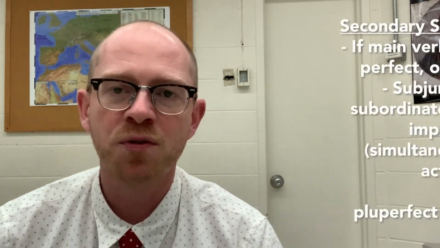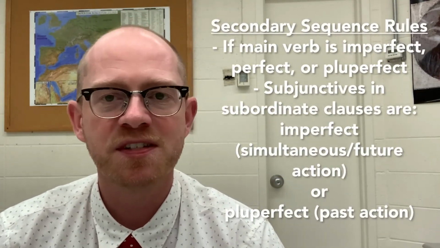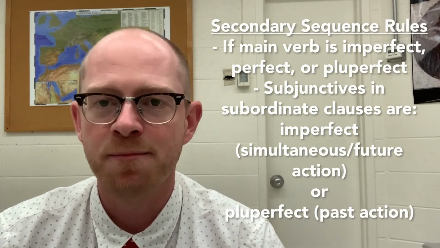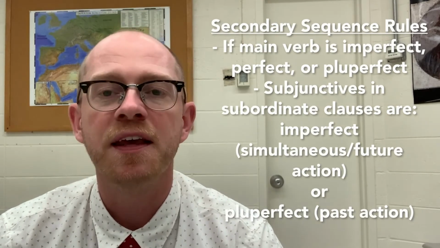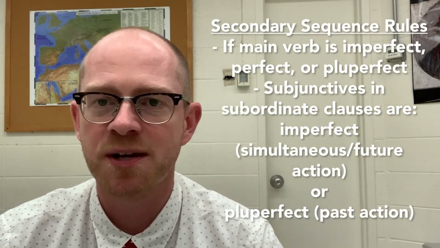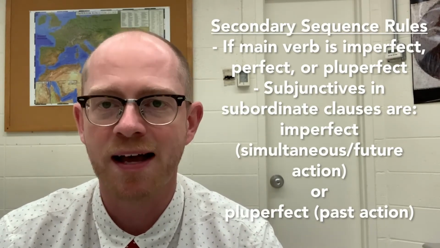So to review the secondary sequence rules one more time, if the main verb of the sentence is in the imperfect, perfect, or pluperfect tenses, the imperfect subjunctive is used to show simultaneous action, and the pluperfect subjunctive is used to show past action.